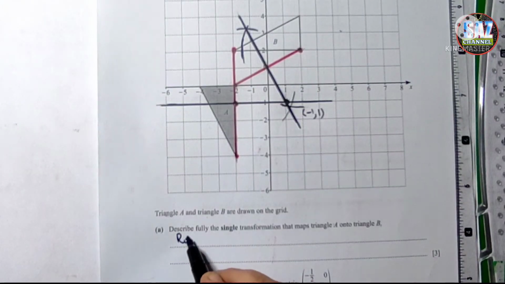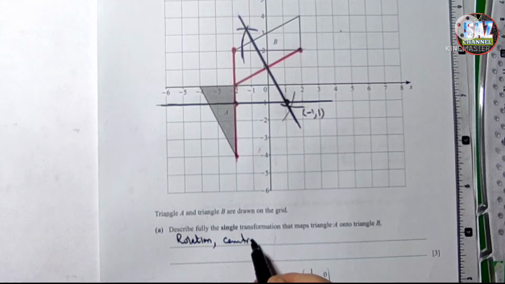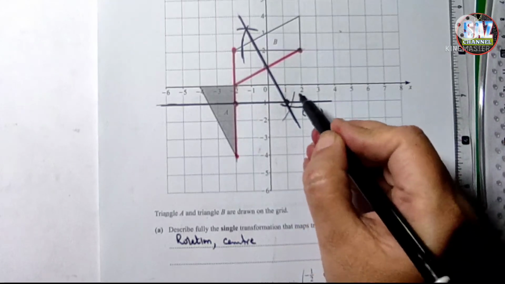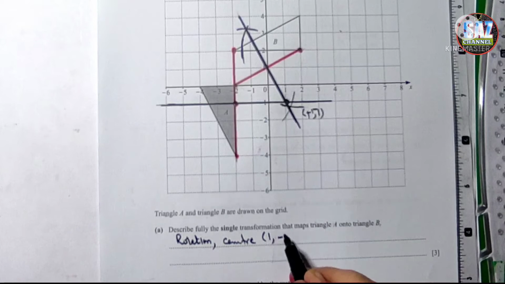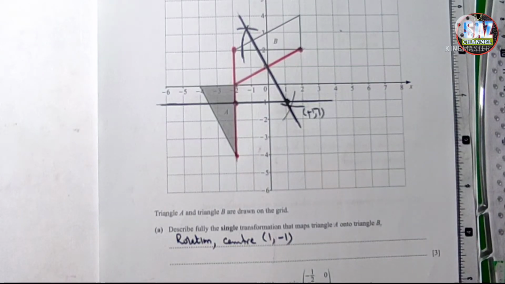rotation with center -1 and 1. This is x positive 1 and y negative 1, that is, 1 and -1. And then we have to decide the angle of rotation as well.